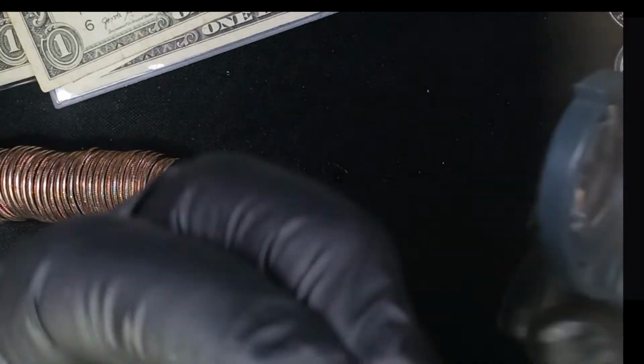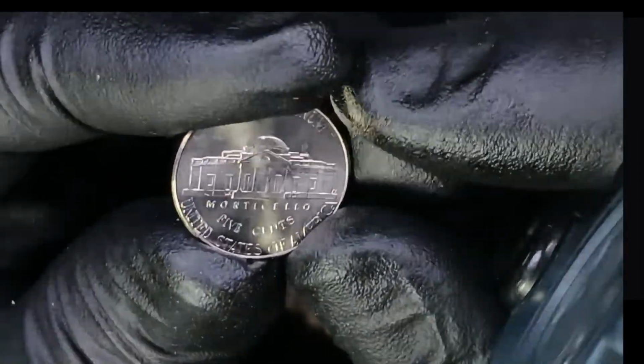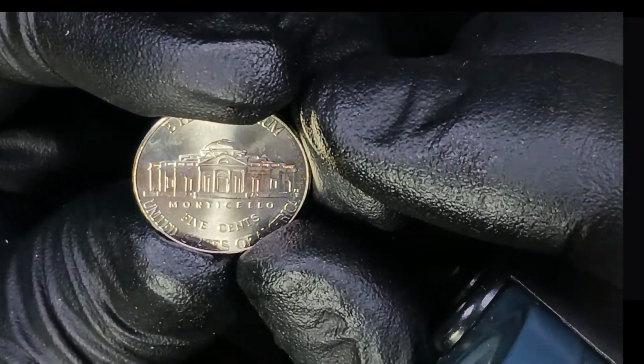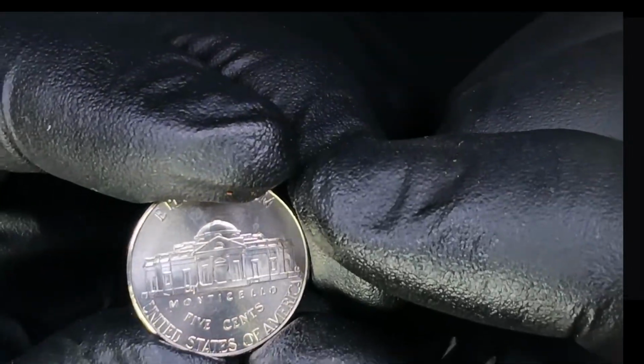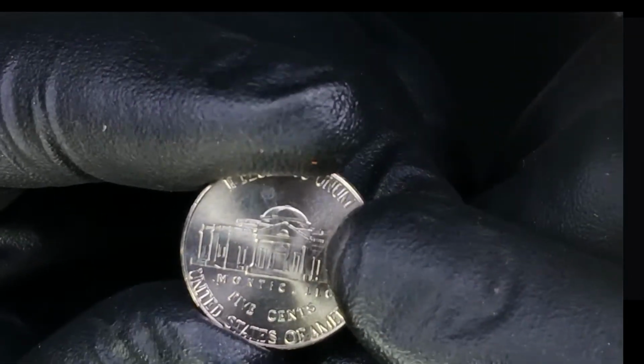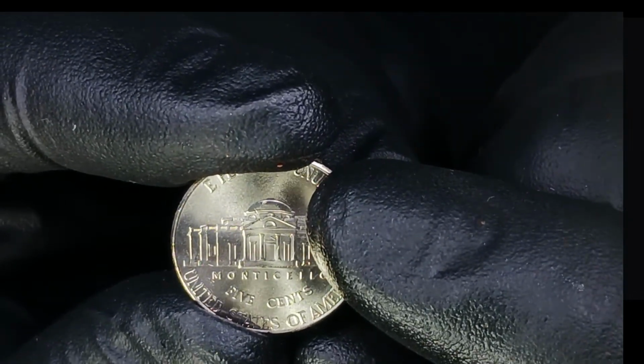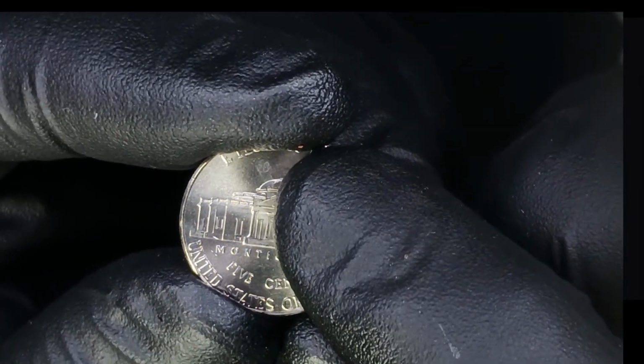The first one has a die chip on top of the dome. Alright, so you can see it. It's almost at the top right there. You can see that little lump right there. So the first one has mirror on it.